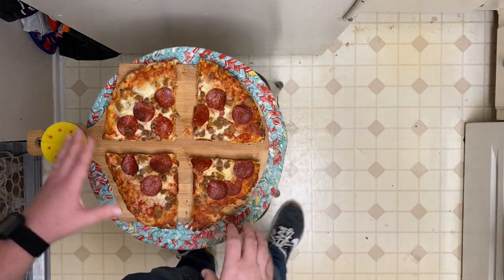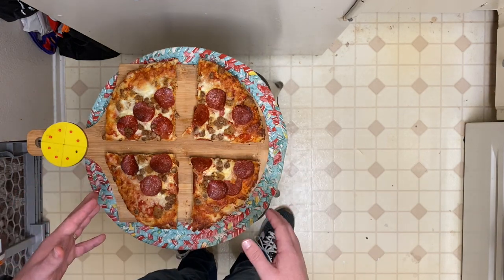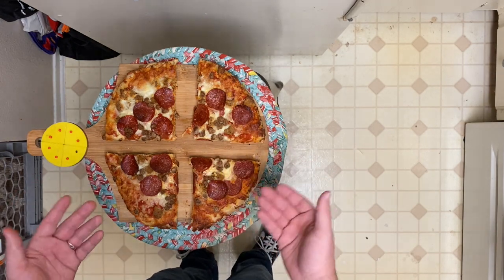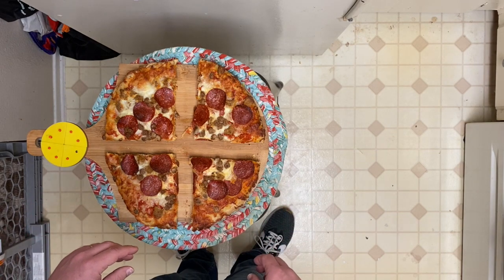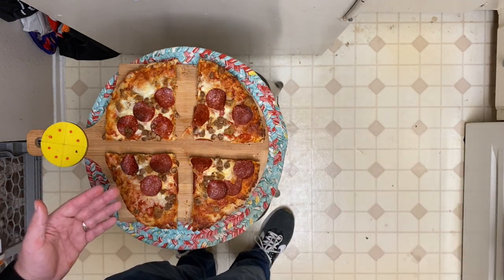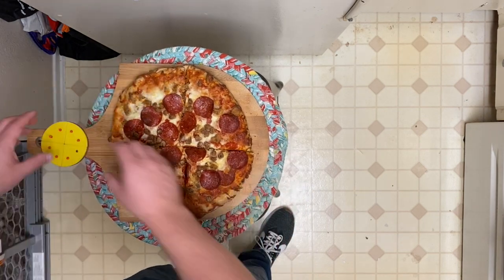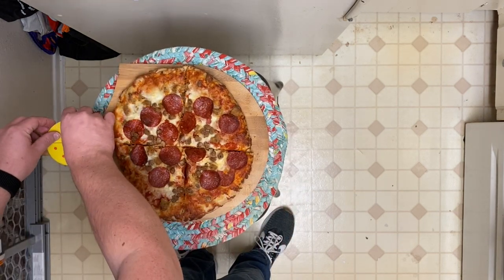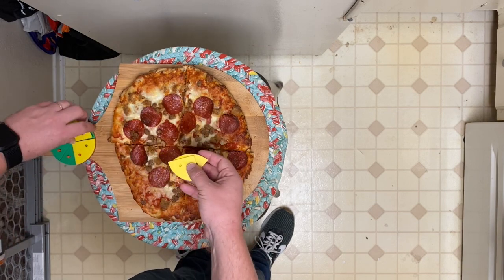Now finally, if I wanted to eat these pieces right now, these are way too big. For me anyways. I like a little bit smaller of a piece of pizza. And in music, we can make our notes even smaller. So I'm going to take this pizza one more time, and I'm going to take these quarters and cut each of them in half.